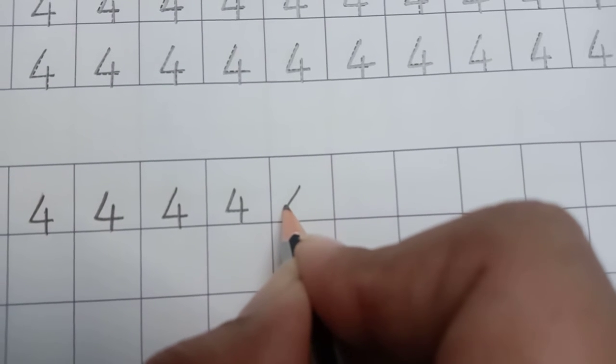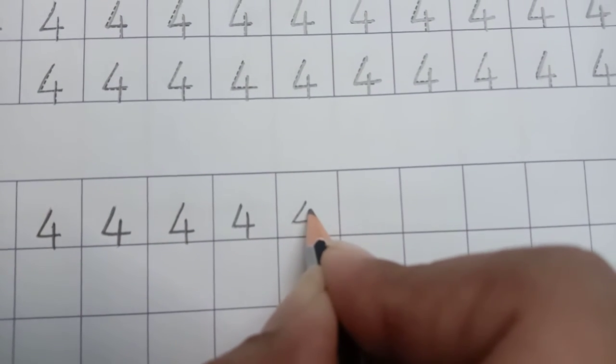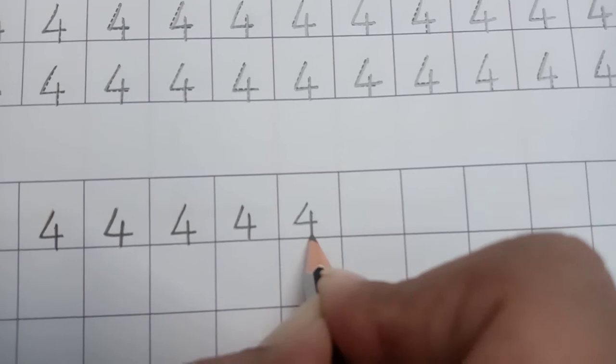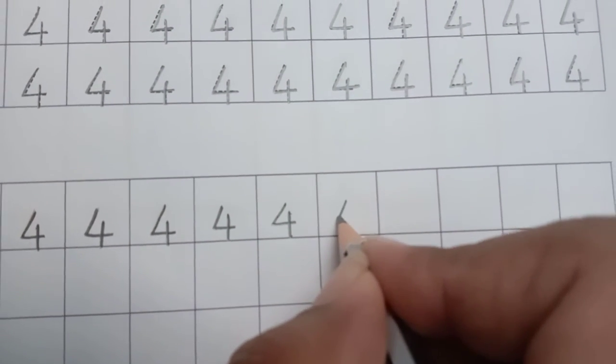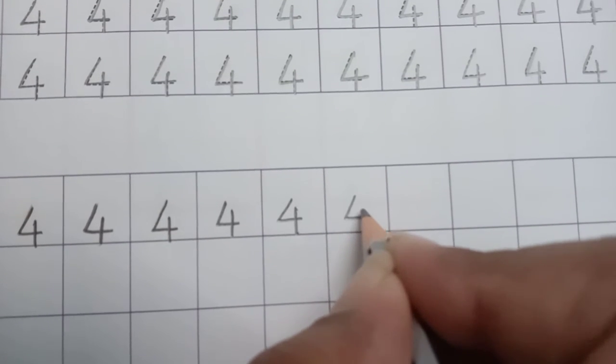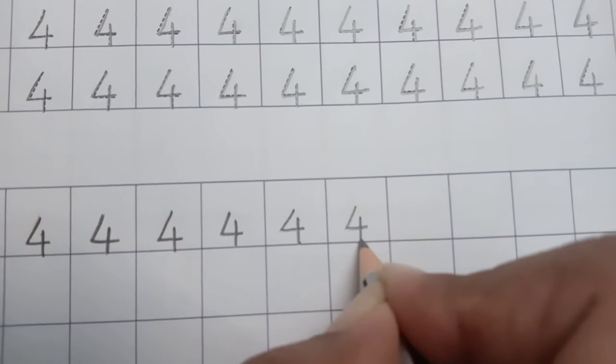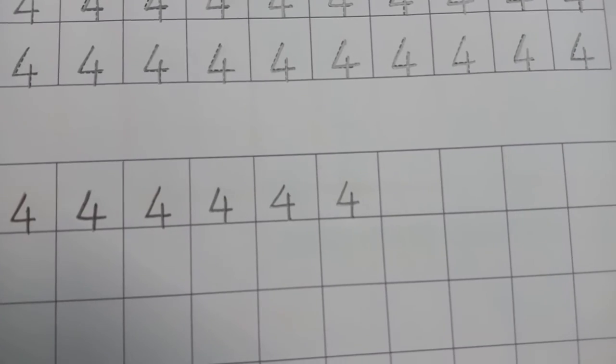Starting from the middle of the box, we will make a slanting line. Then we will make a slipping line. And then we will make a standing line. Number 4. Slanting line, slipping line and standing line. Number 4.